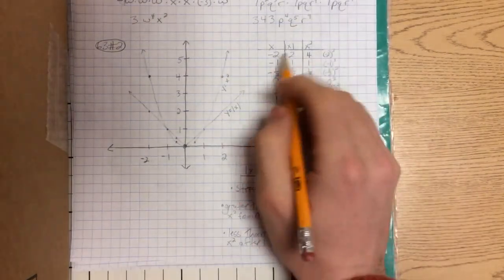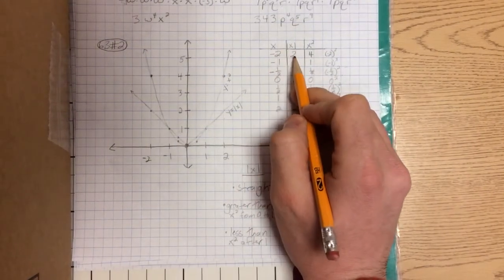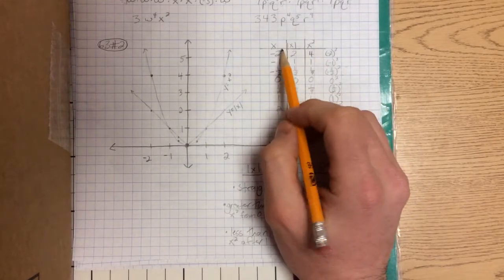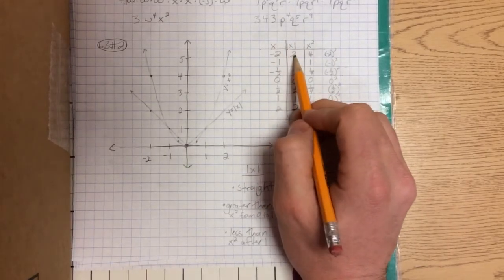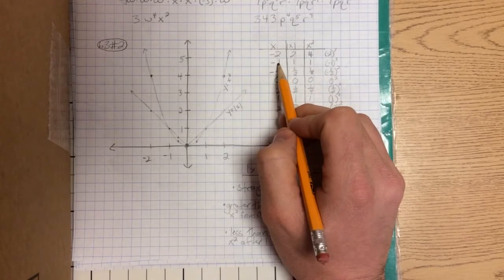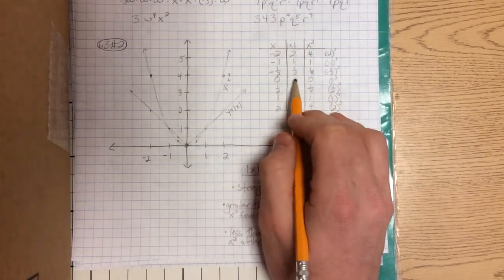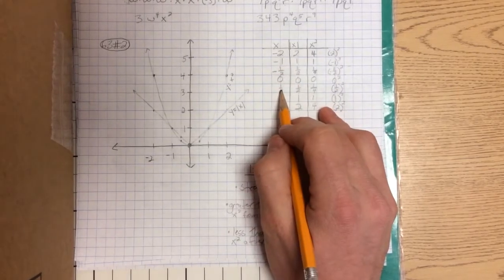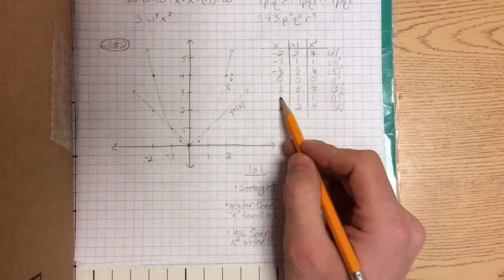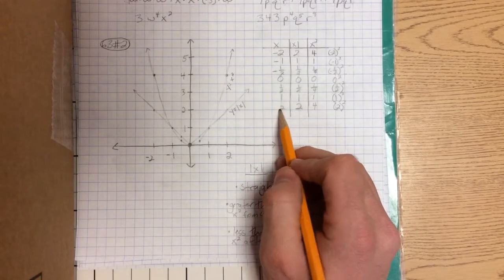Okay, so first we have to complete the table. So we'll complete the absolute value column first. If x is -2, the absolute value of that is 2. -1 becomes 1, -1/2 becomes 1/2, 0 stays 0, the absolute value of 1/2 is simply 1/2, the absolute value of 1 is 1, and the absolute value of 2 is 2.